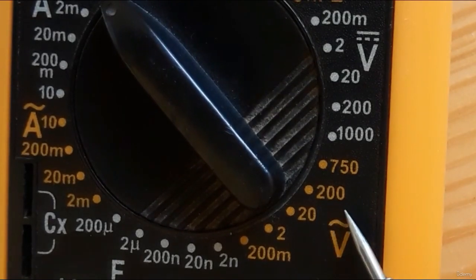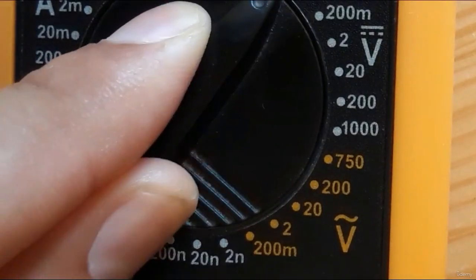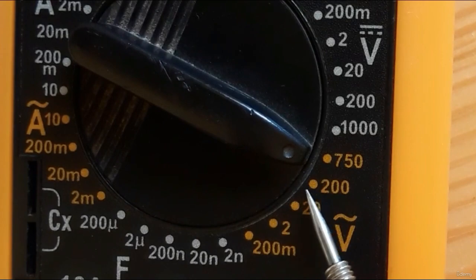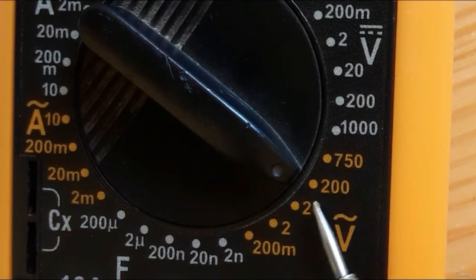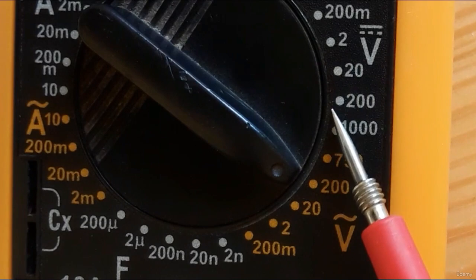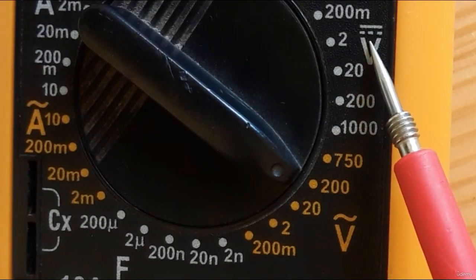So this is basically alternating voltage. Of course, we have many gradations here, 750, 200 volts, etc. Okay, and over here we have the DC voltage scales. As you can see, this is the symbol for the DC voltage.